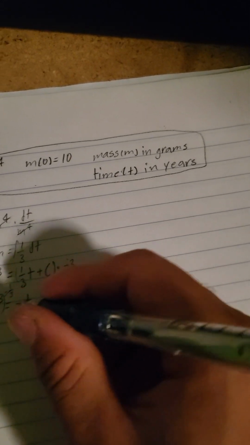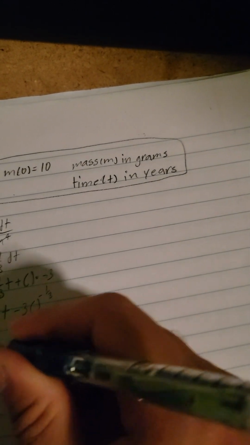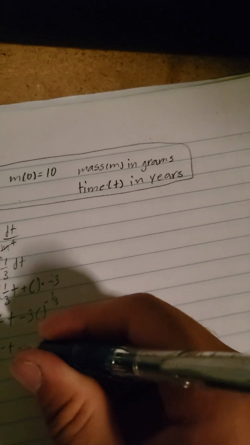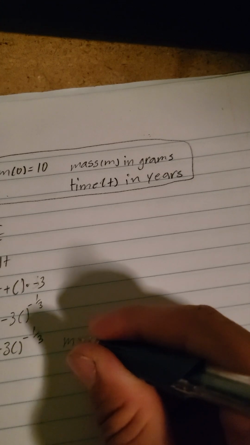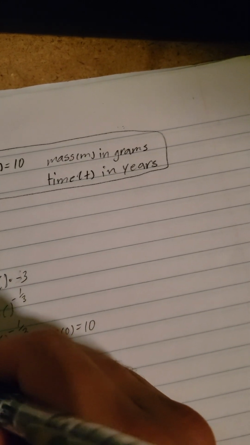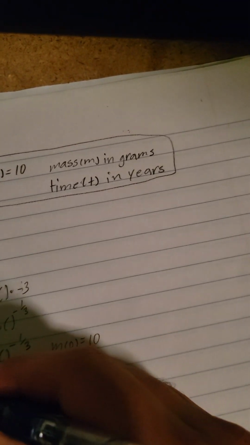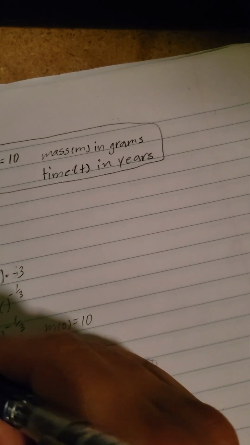Now I can raise this to the negative third to cancel that. m is equal to negative t minus 3c, to the negative third. And I know that m of 0 is 10. So 10 equals 0 minus 3c to the negative third.